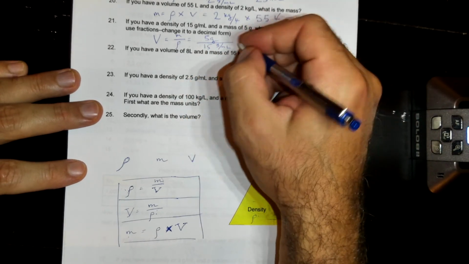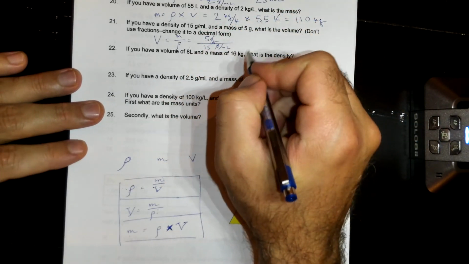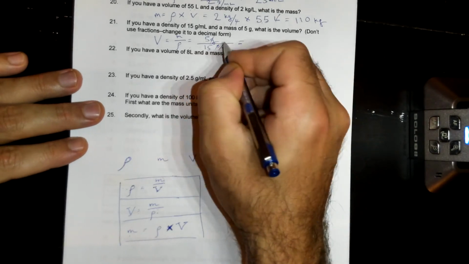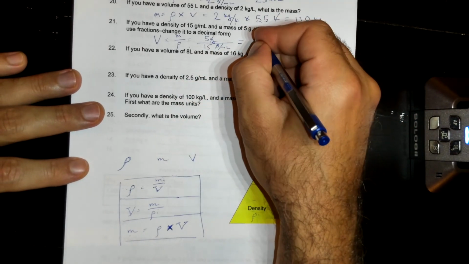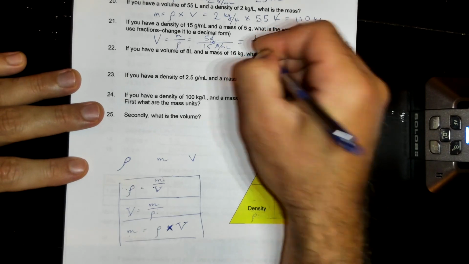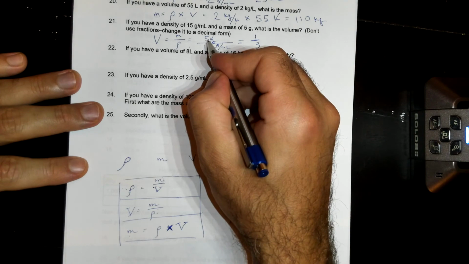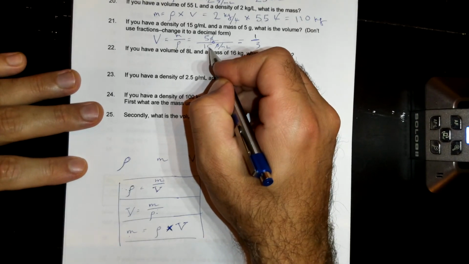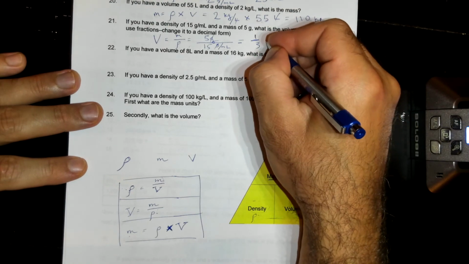And so the grams cancel, and this is why they say use decimal form, because it would be easy to just say, okay, 5 over 15 is the same as 1 over 3, right? You see how I did that? If I divide 5 by 5, I get 1. If I divide 15 by 5, I get 3. And then I'm left with milliliters.